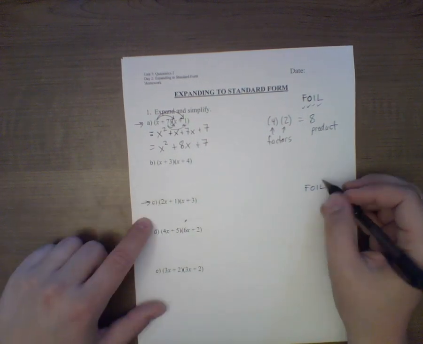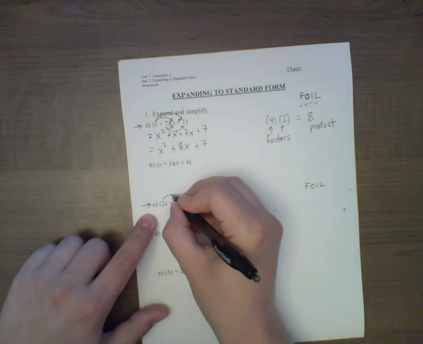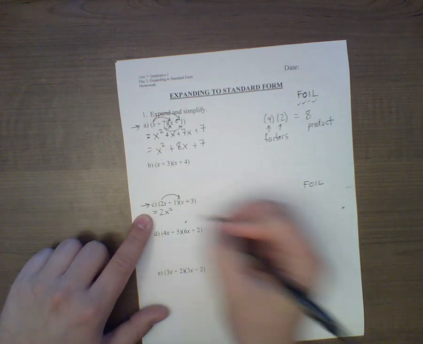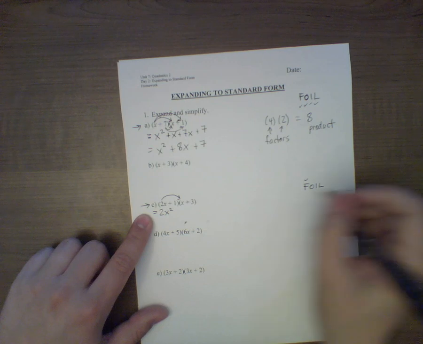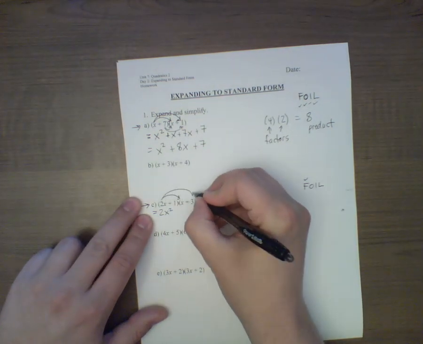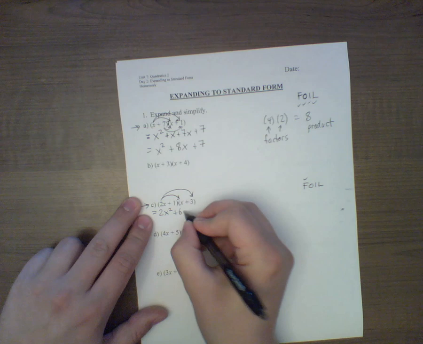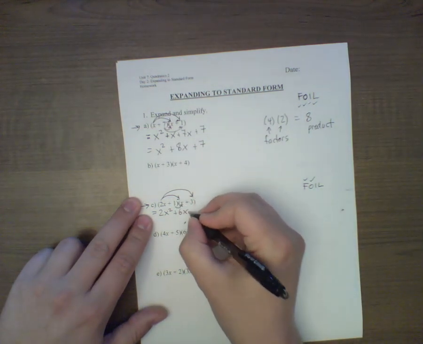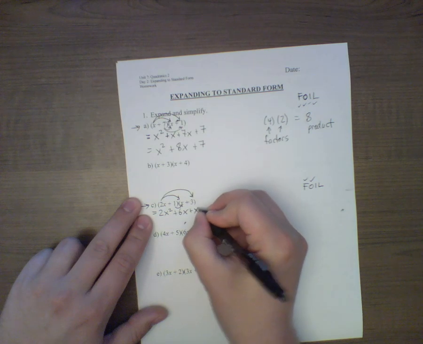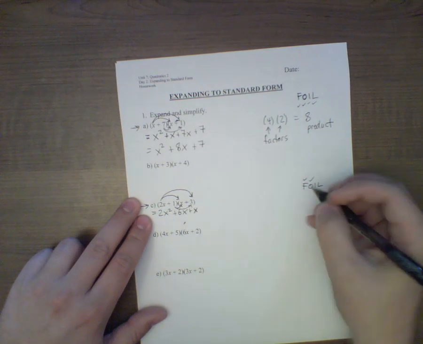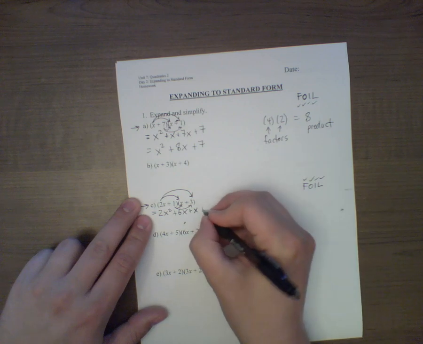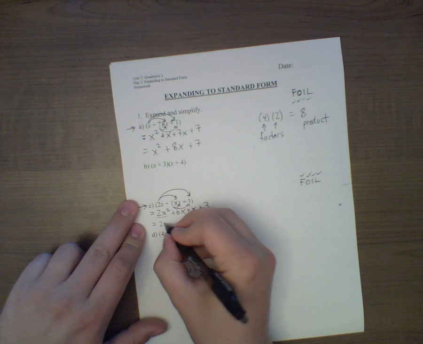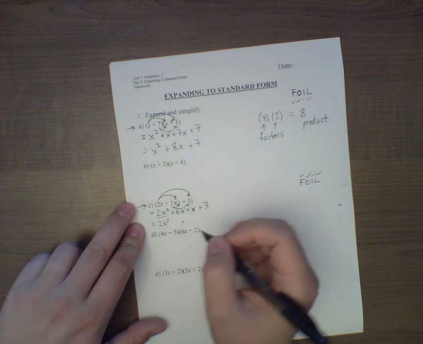Let's go ahead. We're going to start with our first terms. So I'm going to have 2x times x, which is 2x squared. I'm going to multiply my outside terms. 2x times 3 is 6x. I'm going to multiply my inside terms. 1 times x is 1x, or just x. And 1 times 3 for my last is 3. Let's collect our like terms. I only have 1x squared, or one term that has an x squared.